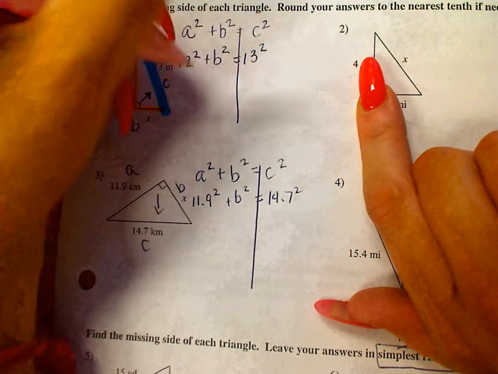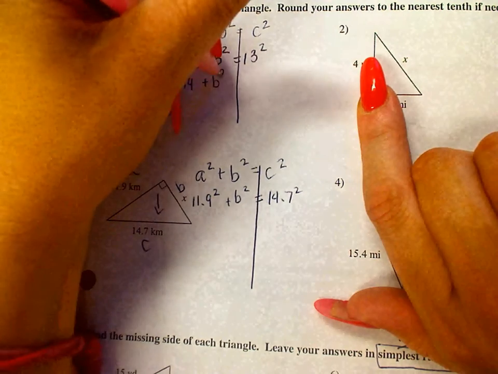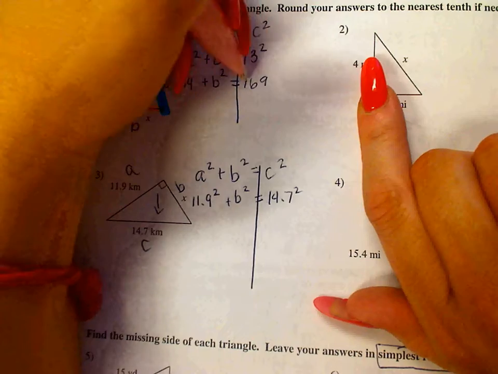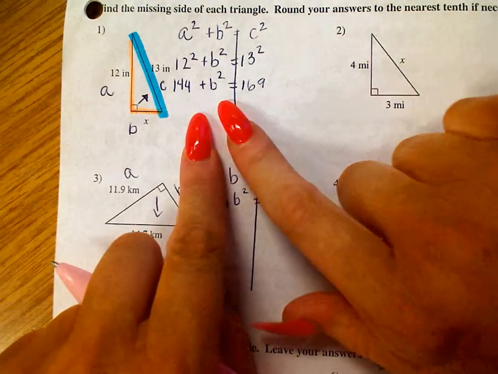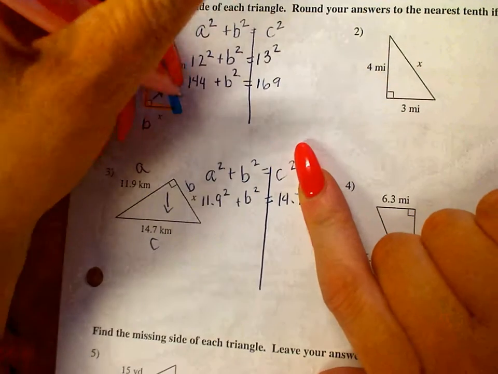So 12 squared is 144. 13 squared is 169. Okay, so now here's where when you have C and you have either A or B, you have to subtract.